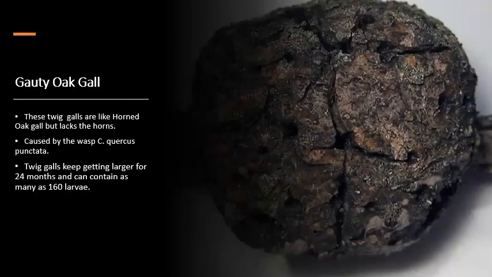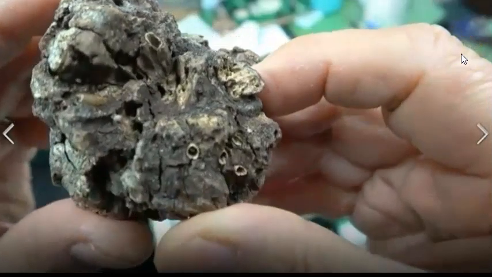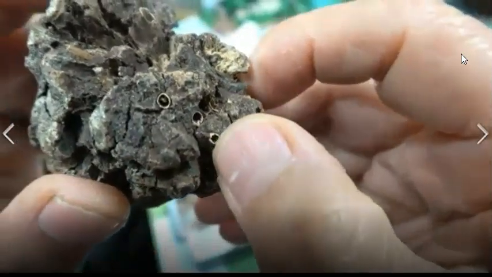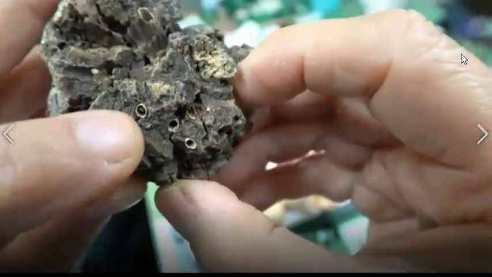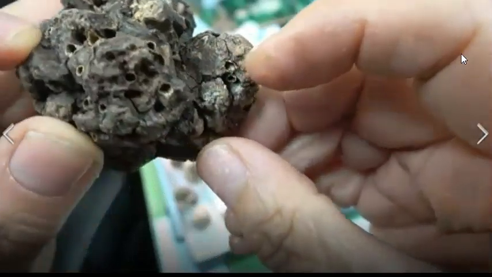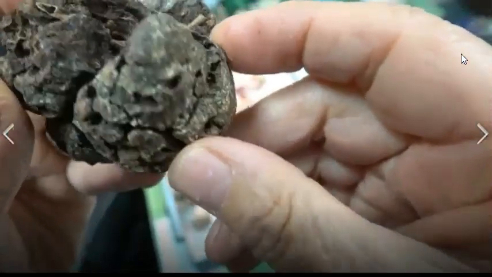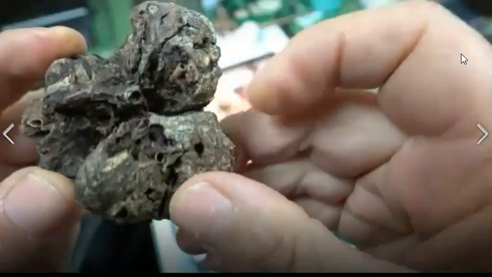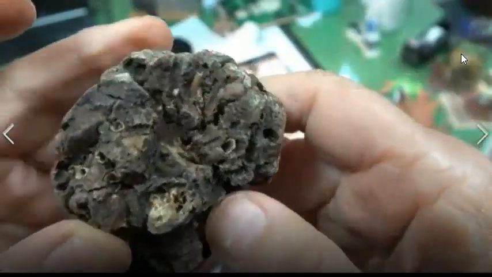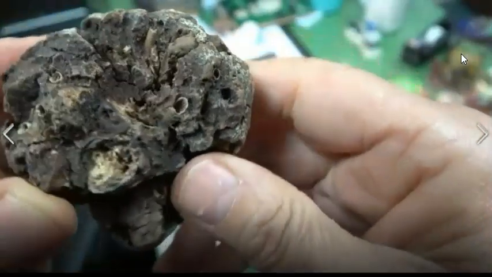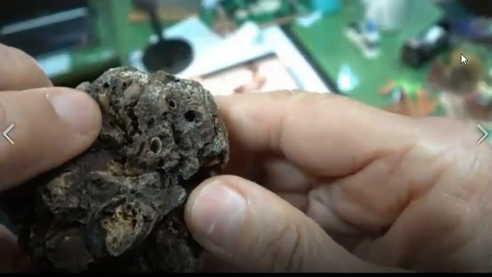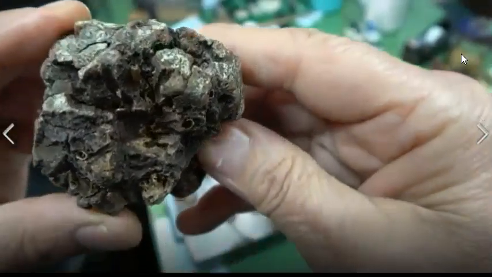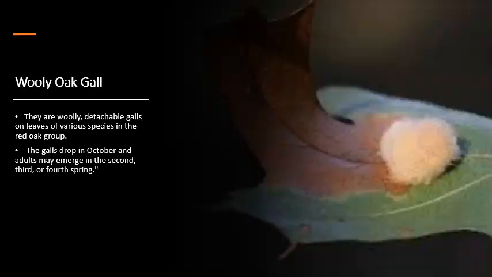The gouty oak gall is similar to a horned oak gall, except it doesn't have the horns. This twig and stem gall generation takes about 33 months from egg hatch to adult emergence. These females move to leaf buds to lay eggs for the leaf gall generation.